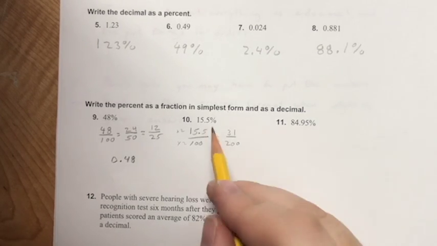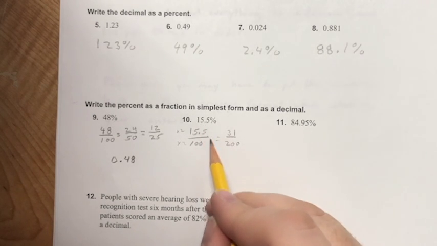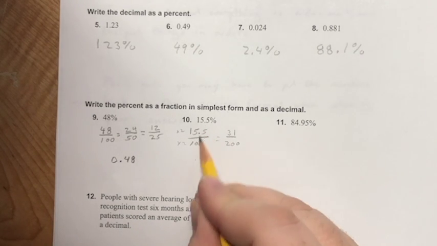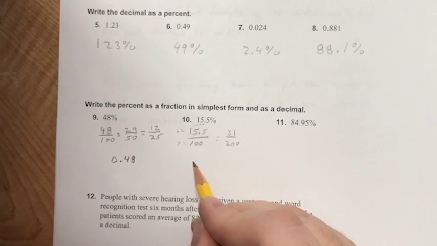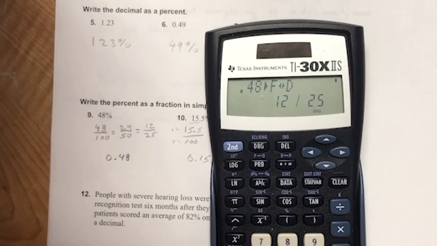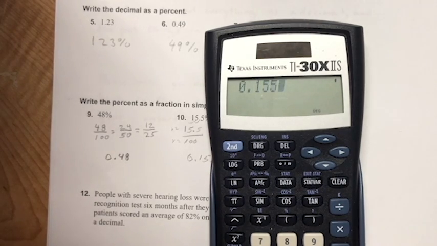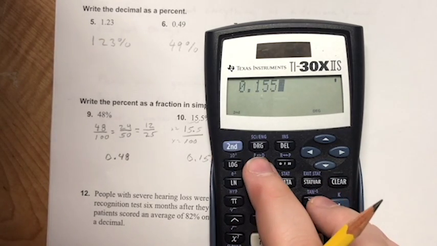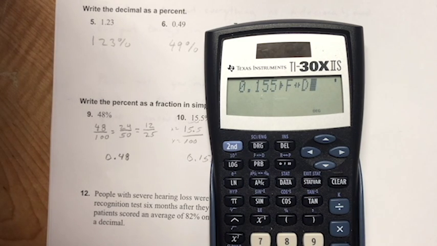But let's find out. Let's go ahead and change this thing to a decimal, and we know by moving it to the left, it would be 0.155. So let's plug that in our calculator, 0.155. I'm going to change that into a fraction, and I'm going to hit enter, and 31 out of 200. I was right.